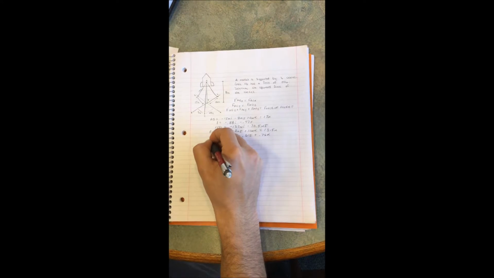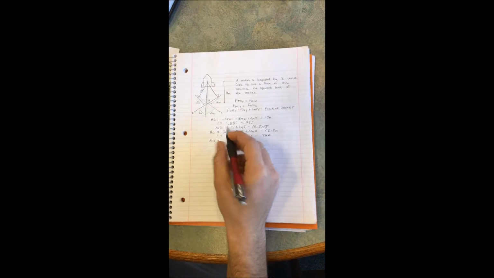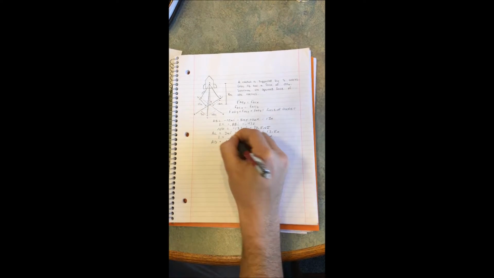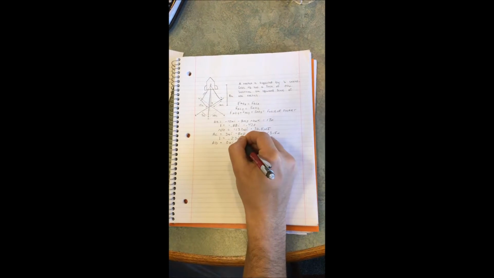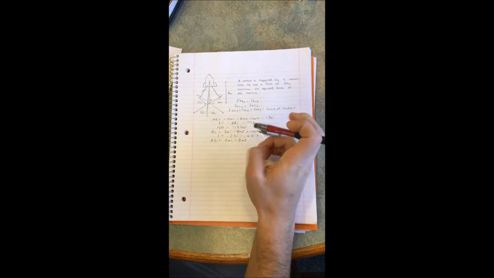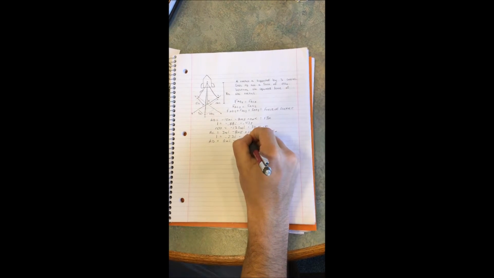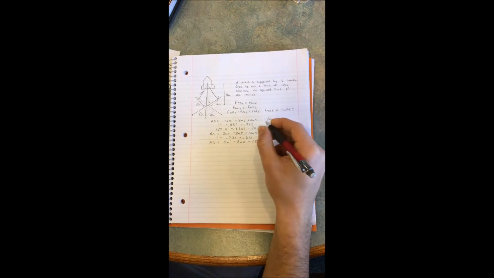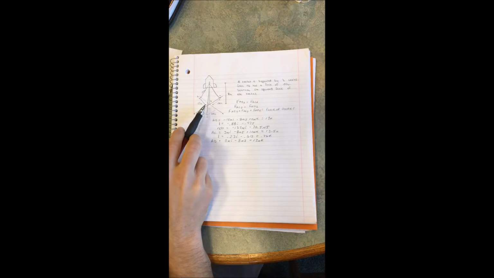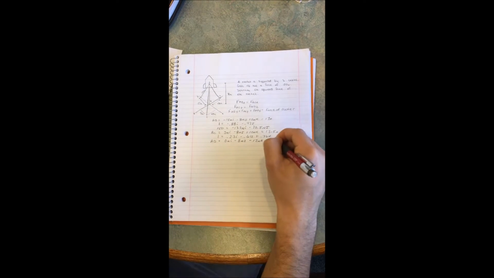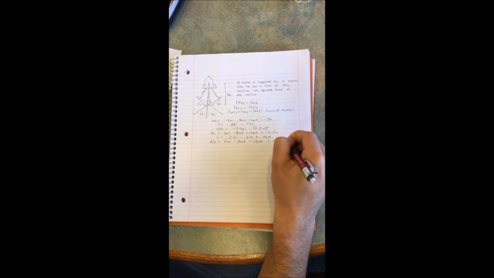Lastly, we do AD. It does not have an X component, so it's simply 0 meters I, and it's the same Y value, so minus 8 meters J, and then minus 12 meters K, because it has a negative Z value. This all equals 14.42 meters.